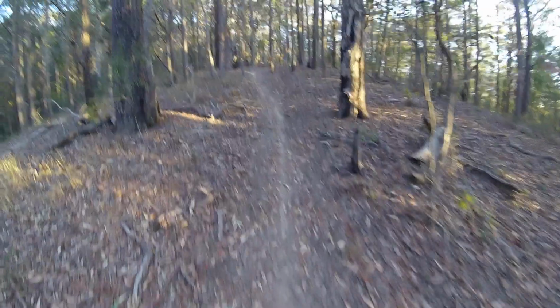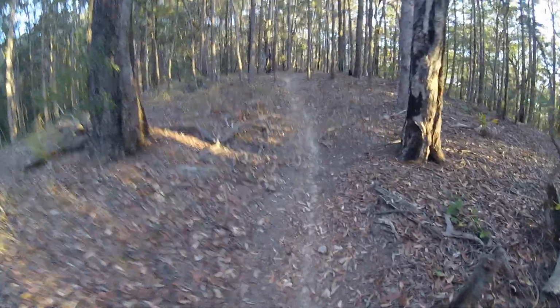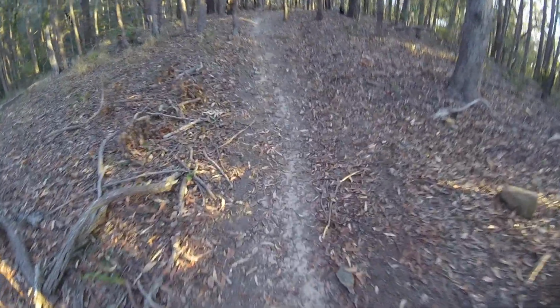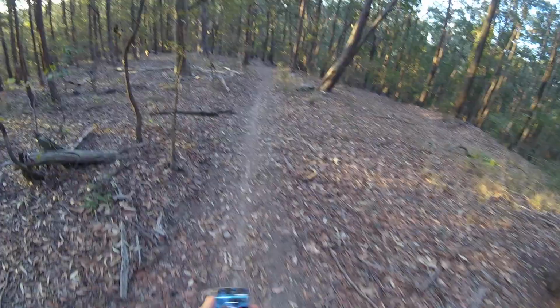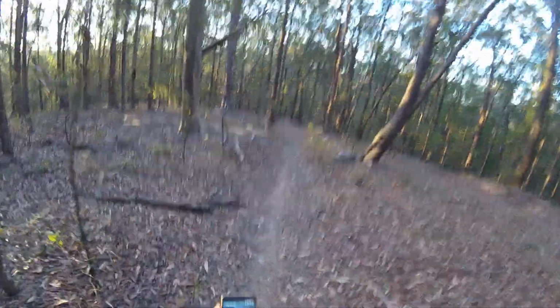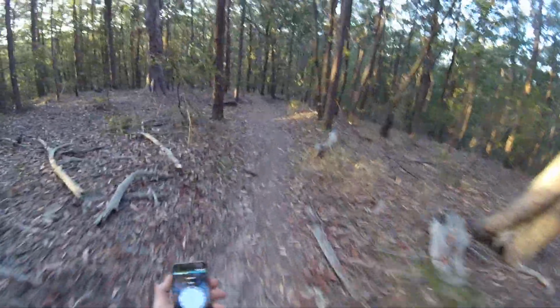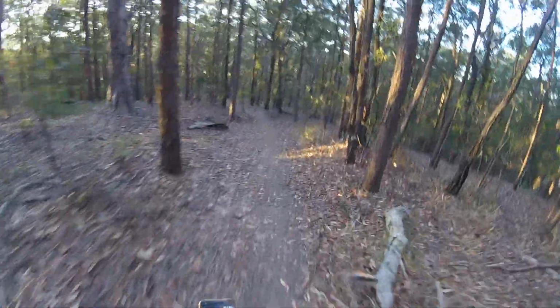Okay, so it's telling me every 25 meters the direction, and every 100 meters it's telling me how far. So I'll turn around now and see how we go finding it. Forward. Okay, we're on track.